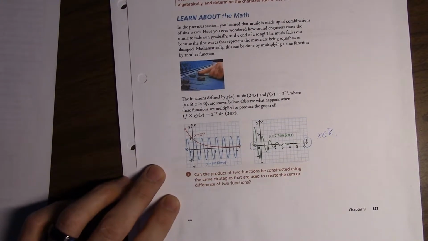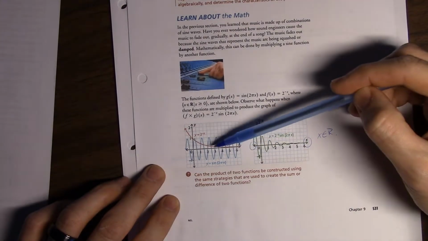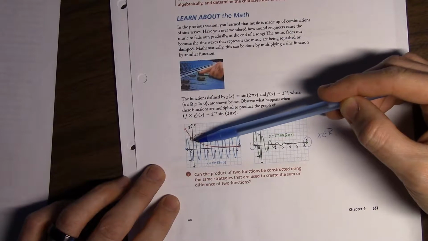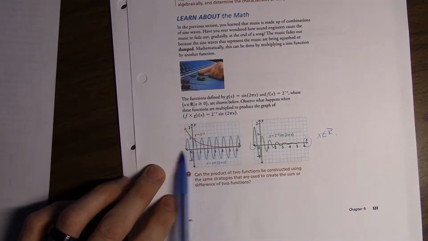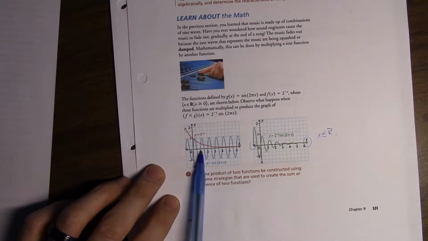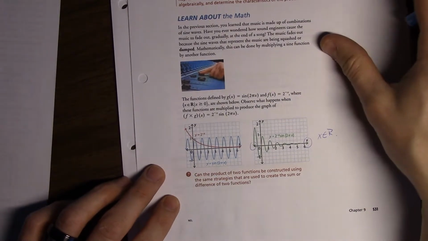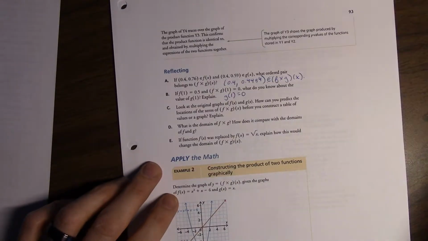Okay, we learned yesterday, we went through it a little bit quickly, but we learned yesterday that the domain is dictated by the intersection of the domains of the two original functions. Okay, and we'll go into that more specifically with the next example.